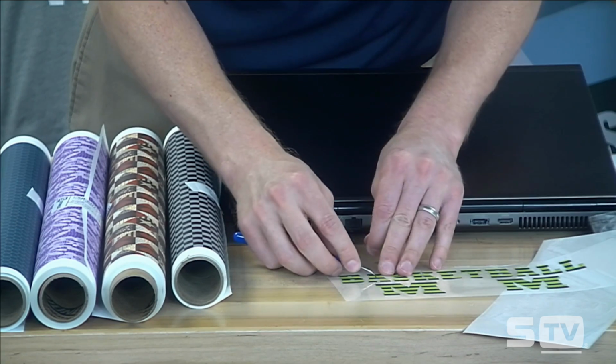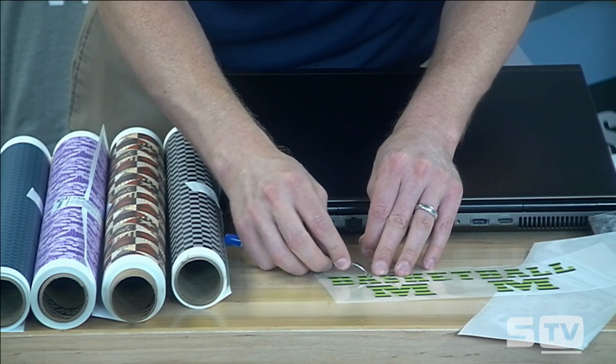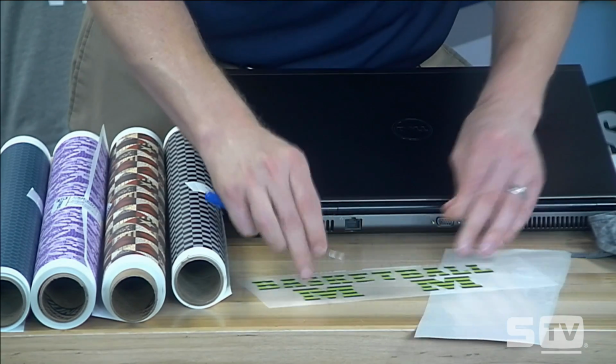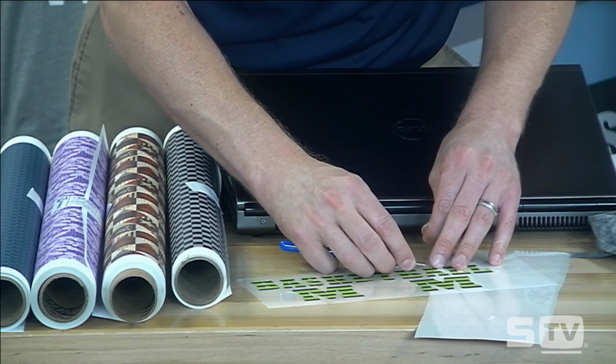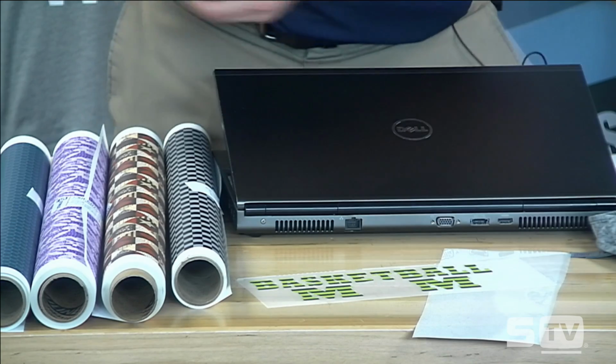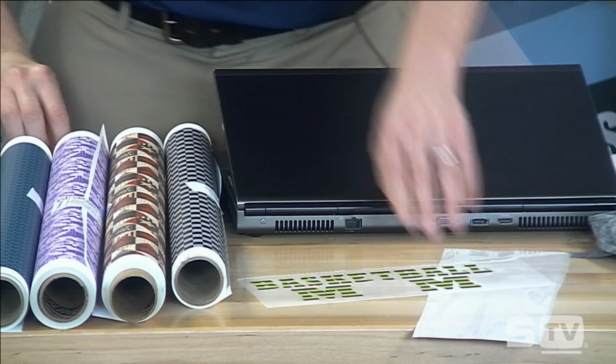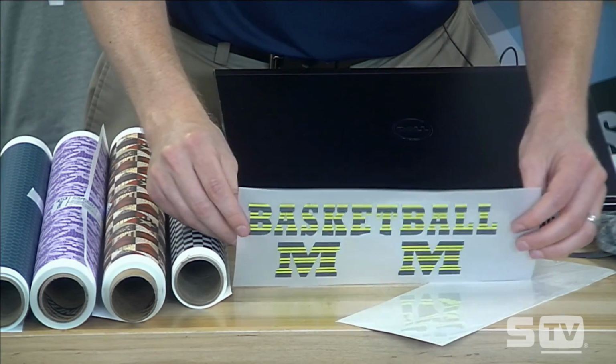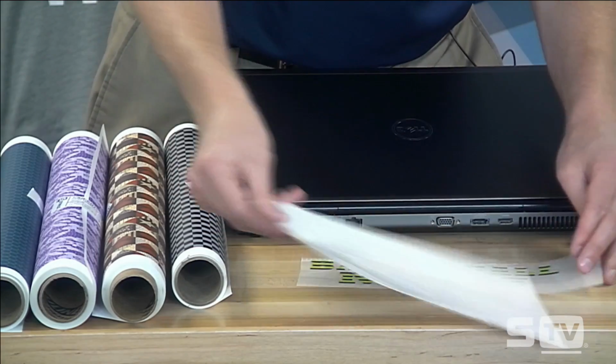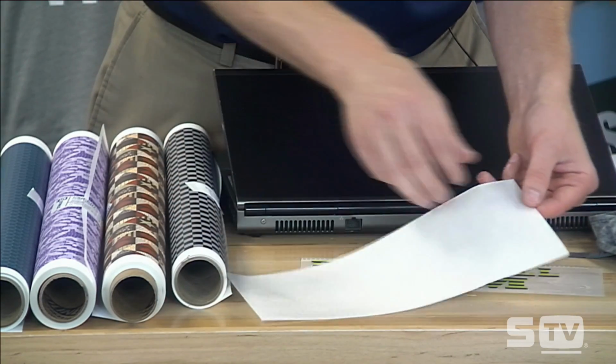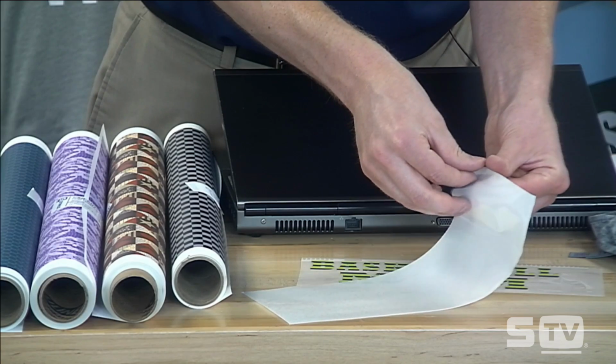Making sure you're operating in a nice well-lit area. Clean up your design. The Stahls Easy Weeder helps with this process. Once you have it completely cleaned up, basically the next step, it's all weeded, ready to go, is you take your masking product. So the mask comes in a roll.